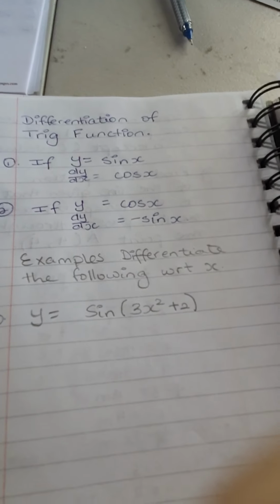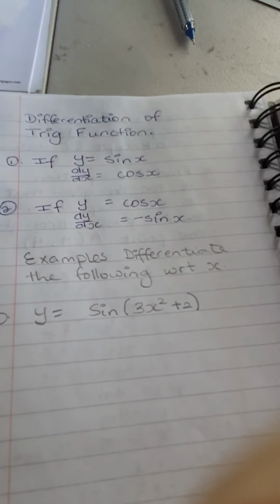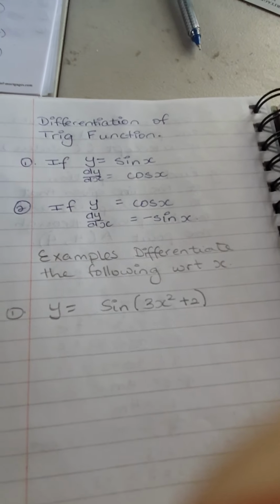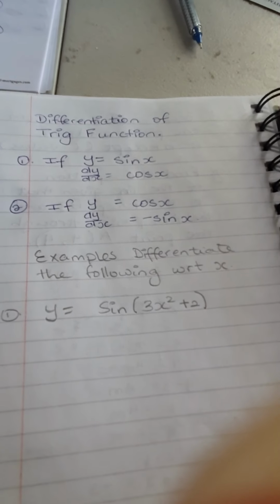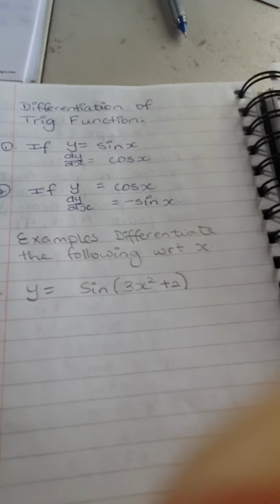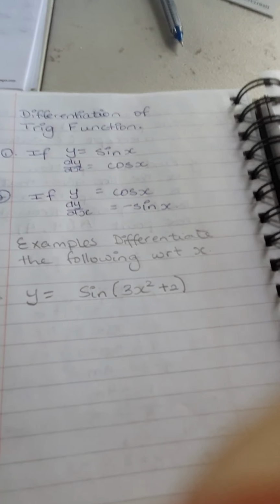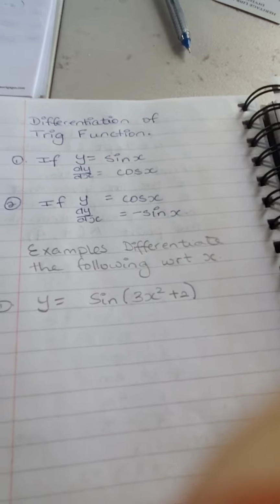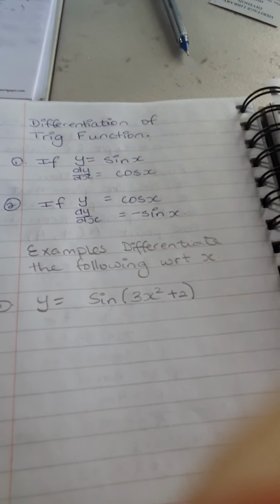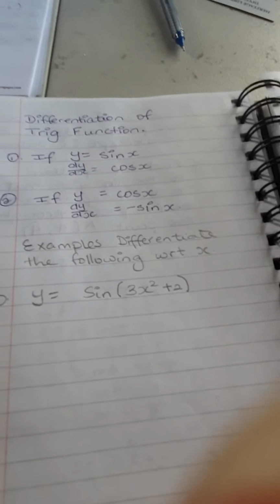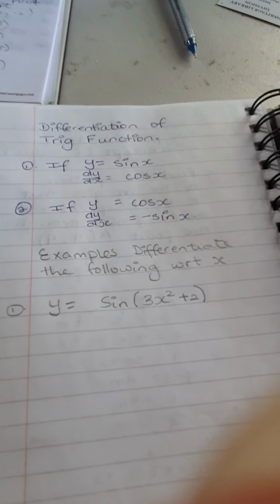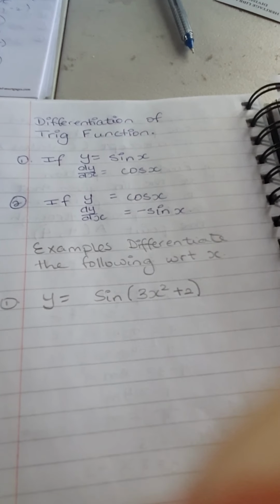If you're doing it at the CAPE level, or for Cambridge, they would also have tan. Cambridge Add Maths will have tan. And if you're doing it for pure maths, you would have a few more trig functions that you would have to differentiate.